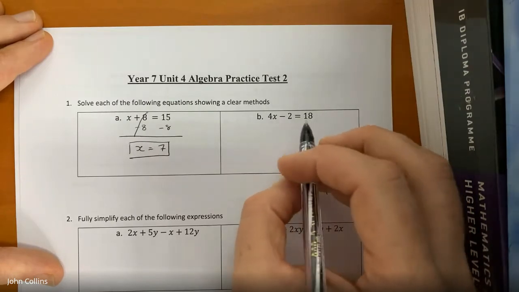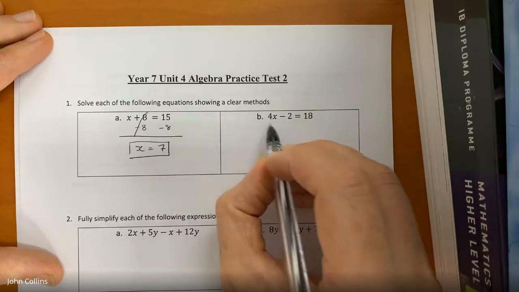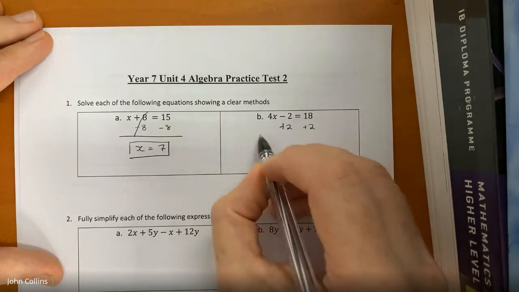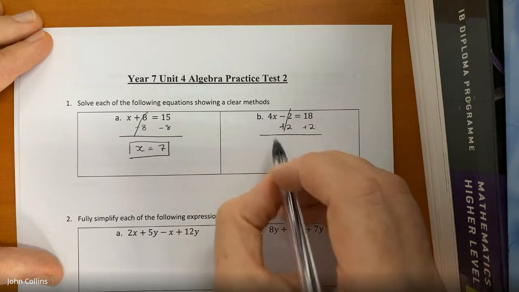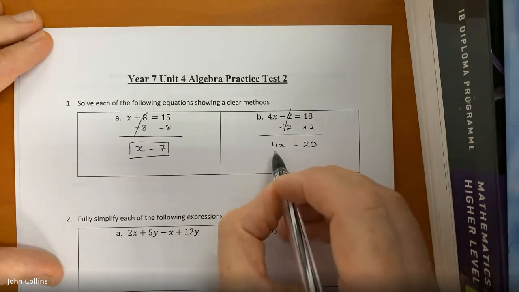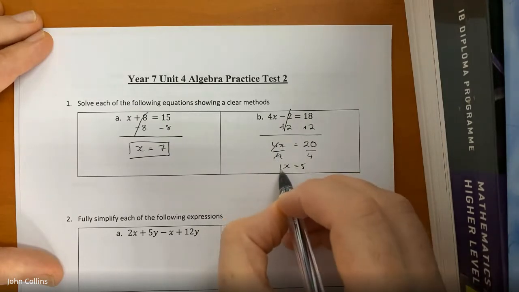Okay, for the next one, I need to get rid of this taking away 2 and multiplying by 4. So I'm going to add 2 to both sides to get rid of this subtraction of 2. 4x is here then. 18 plus 2 is 20. Divide by 4 on both sides gives us 5.